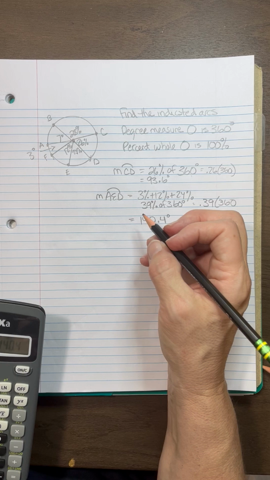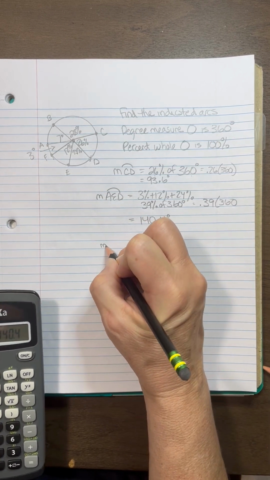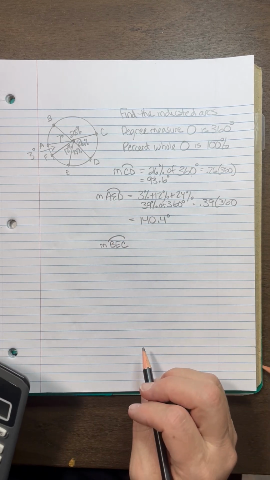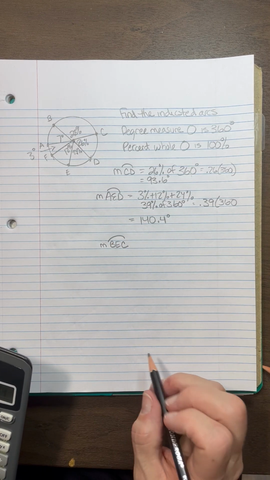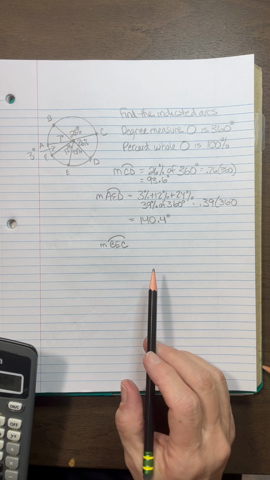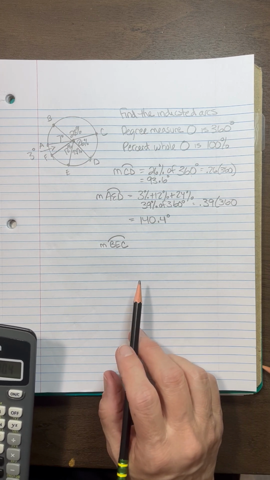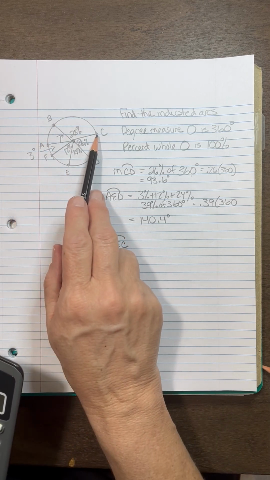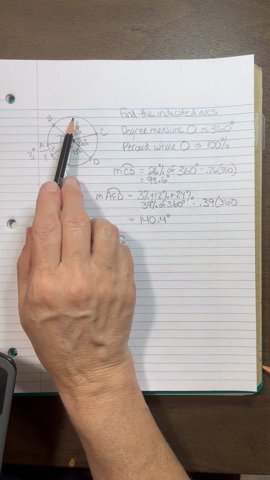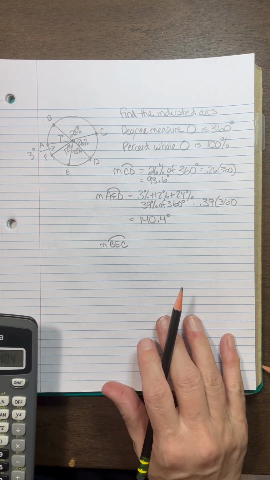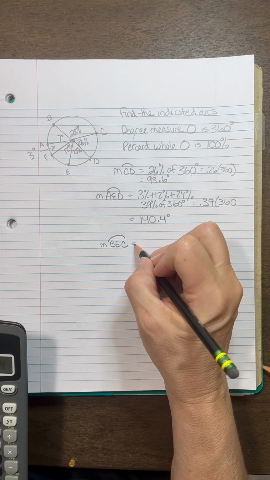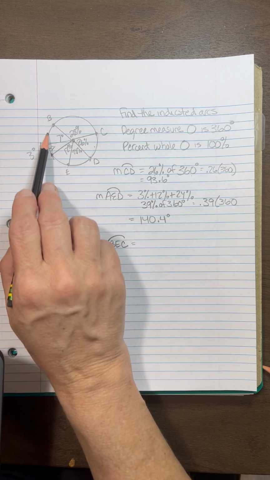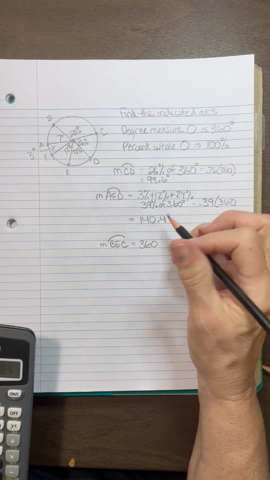Okay, and lastly, let's do measure of BEC. Why don't you guys try that one? Okay. One way you could do it is just go to BEC. So all of those, you could add them all up. Or you can see that BC is its own separate arc. And you could say, well, BEC, so this whole side is going to be 360.